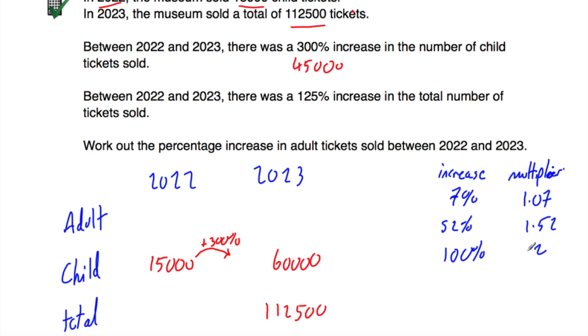So your multiplier would be 2. If you wanted to increase by 300%, well, if you had 100% to begin with and you increase by 300%, you'd have 400. So then your multiplier is 4 and so on. So you could have just multiplied by 4 there to find that 60,000.